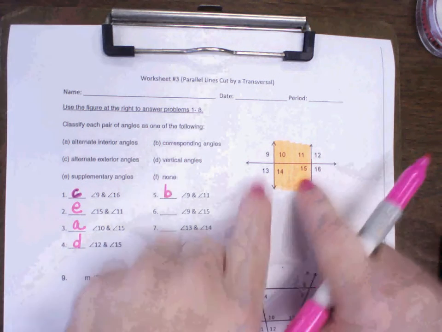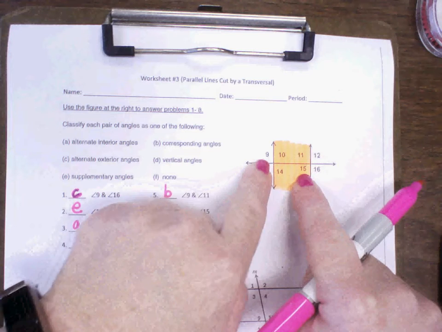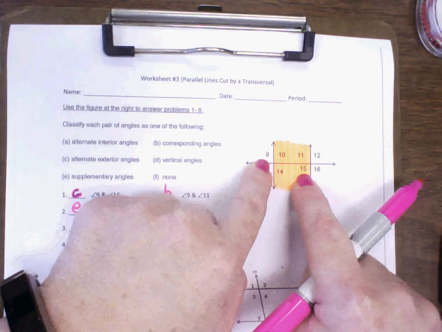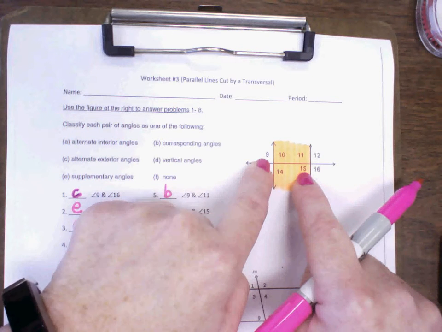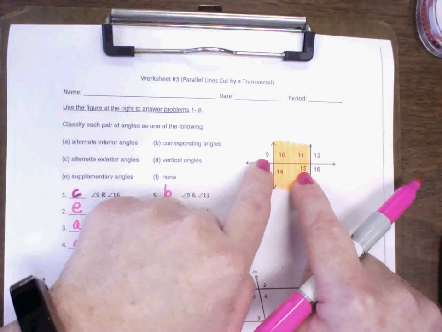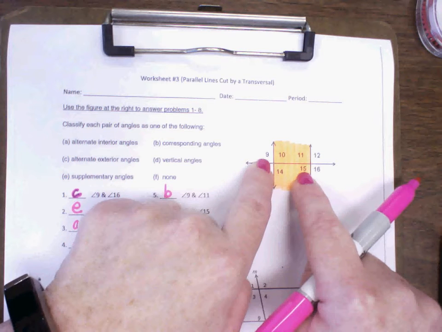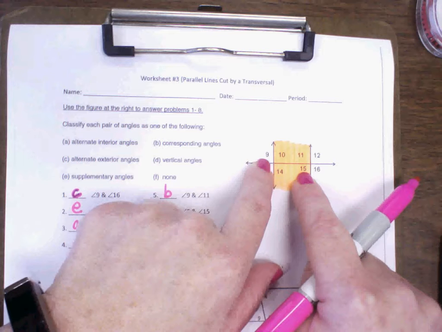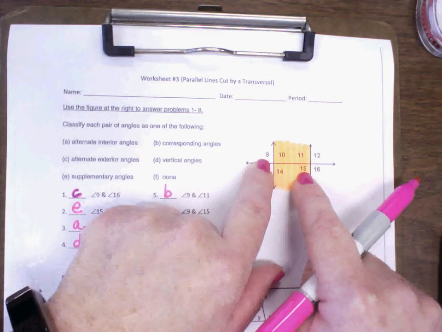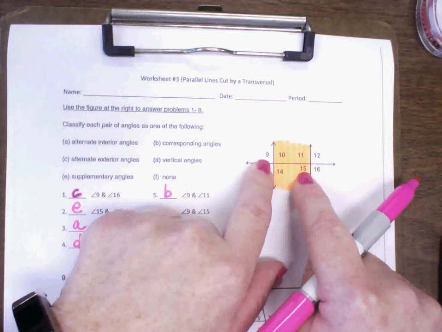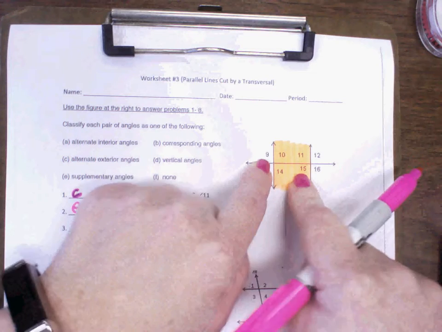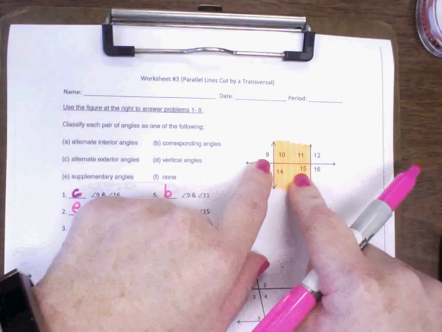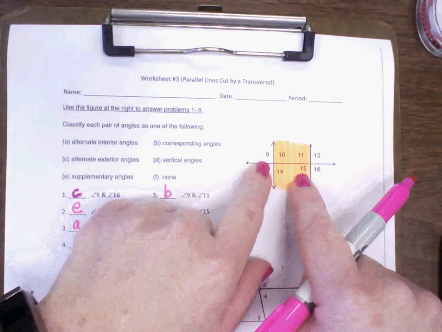All right, Paulina, next one. 9 and 15. Corresponding need to be on the same side. One in, one out. They're not on the same side. Give it another try. 9 and 15. Jonathan Jacinto, 9 and 15. Help Paulina out.